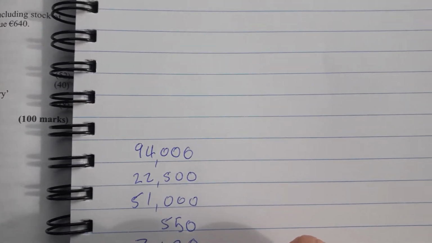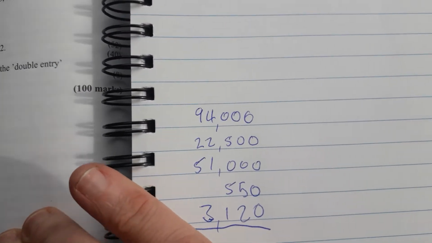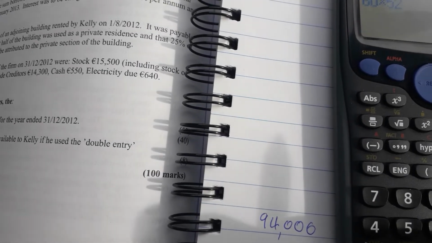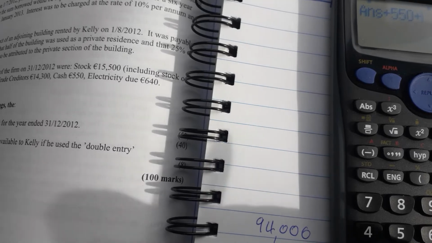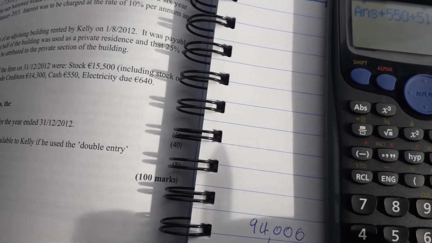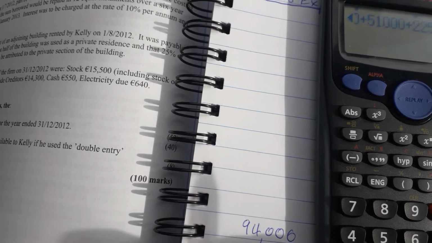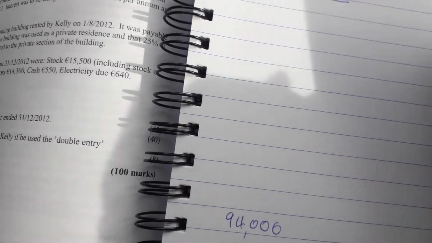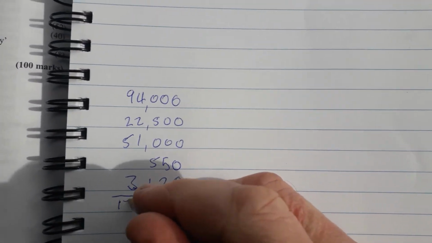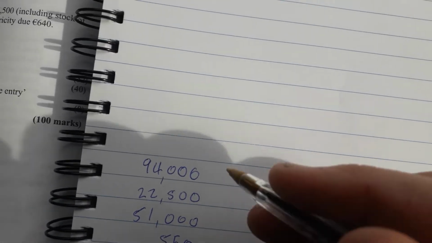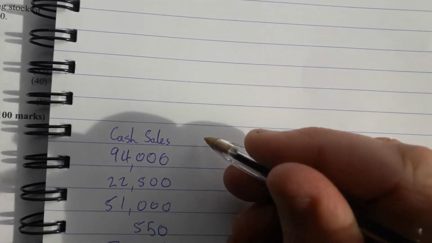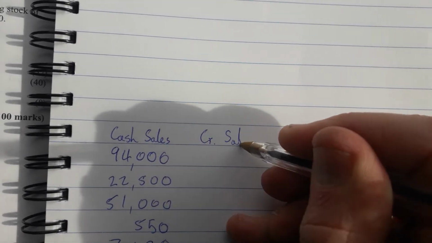So taking all of those together, then we add them up, total them, and again with the calculator, 3,120 plus 550 plus 51,000 plus 22,500 plus 94,000 gives me a total of 171,170. 171,170, and that's your cash sales. So cash sales. Then to work out your credit sales.